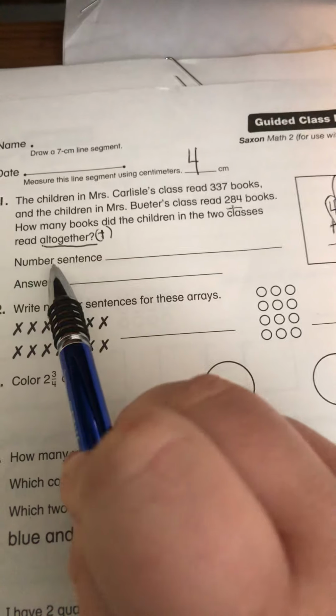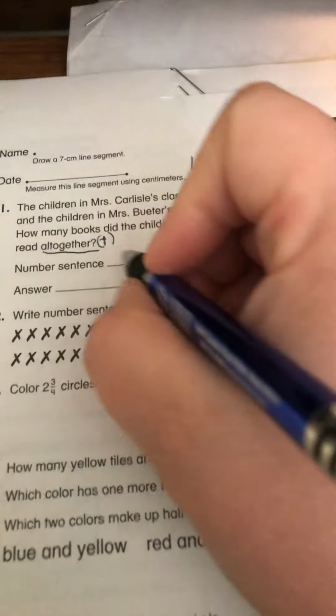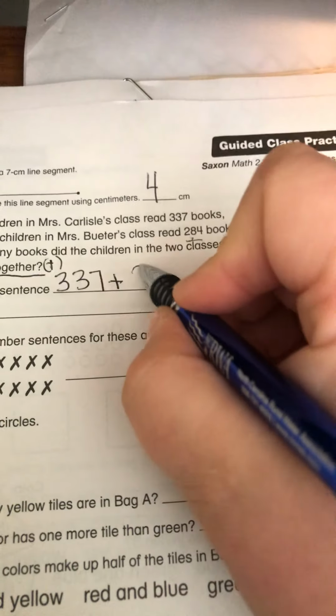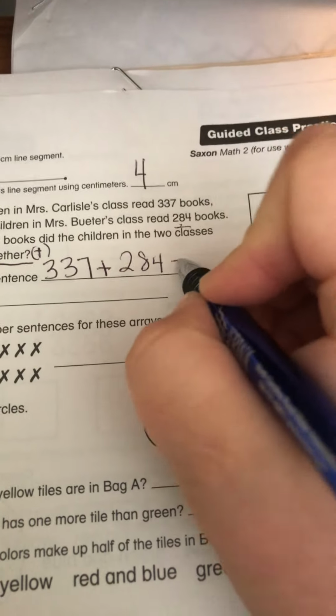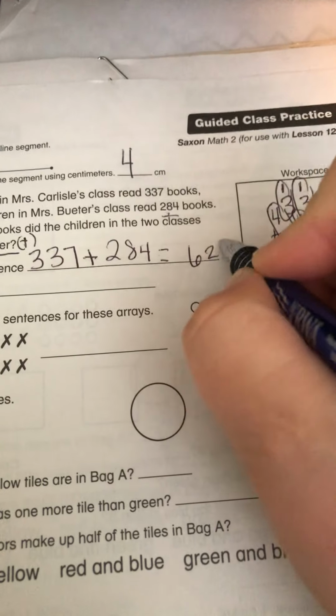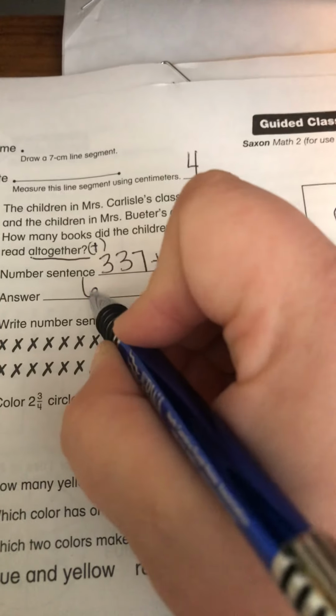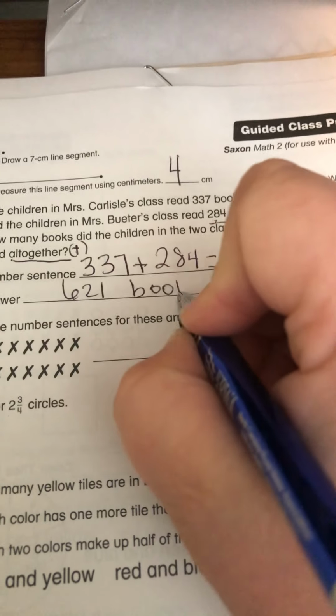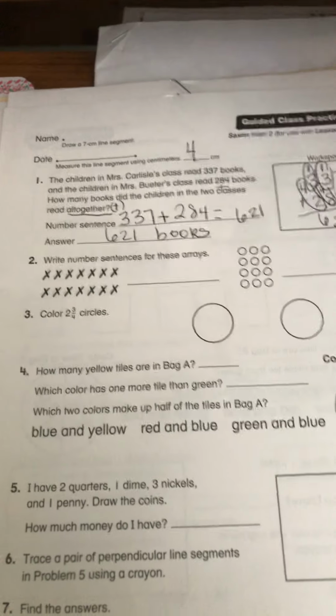So let's come back over here. Our number sentence, just like we did over here, is 337 plus 284 equals 621. My answer is 621. What are we talking about? Books. All right. Very good, friends.